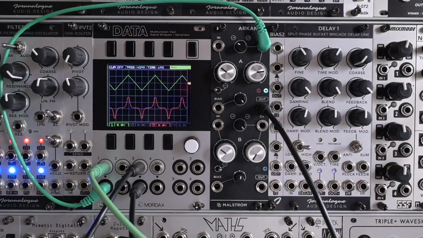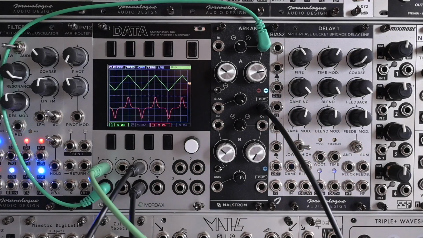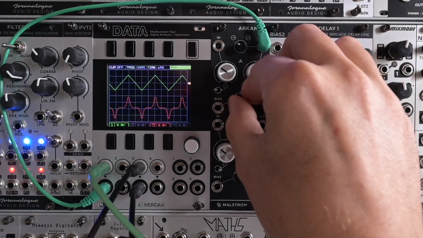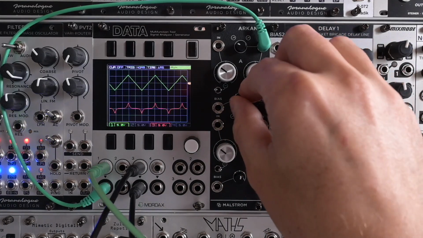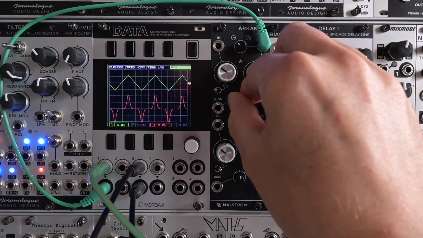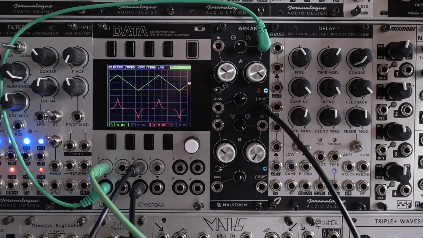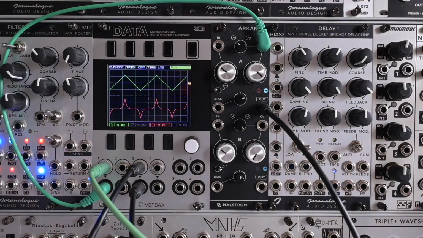You can try this with regular VCAs as well, but then you don't have the built-in 5 volts of offset. Well, 5 volts, you can choose how many volts you want. And this is really cool. And then of course you can go and combine all of these tricks to creating wonderful things.